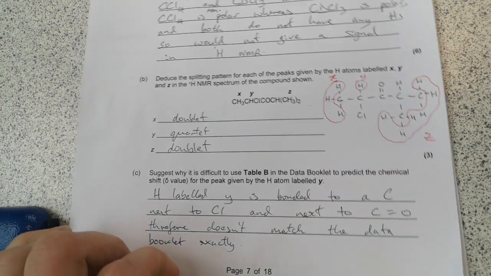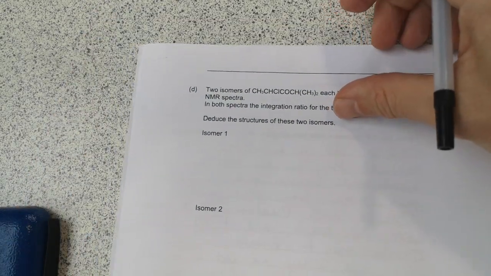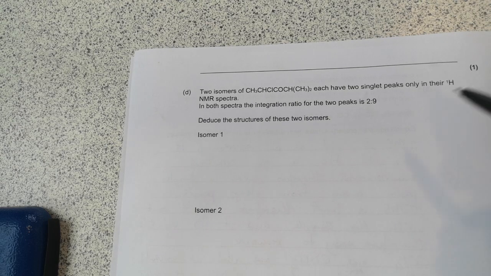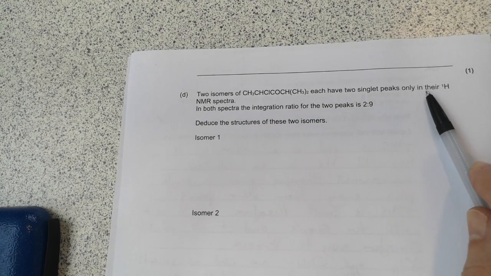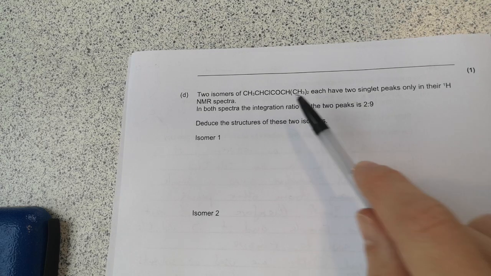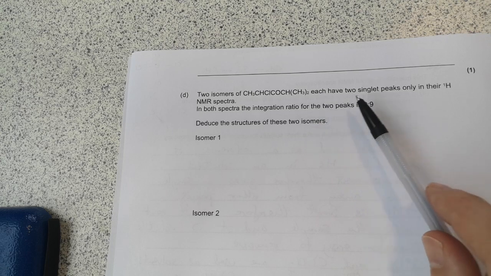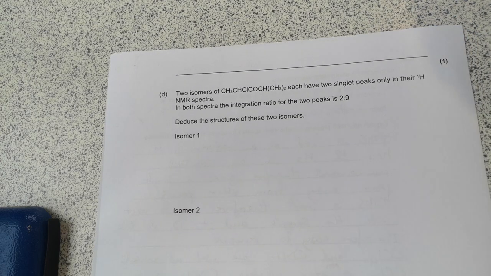Okay, we might be able to estimate it from the data booklet, but it doesn't give you an exact kind of range. Okay, so we turn over. We've got one more part of this particular question. So 2 isomers of this each have 2 singlet peaks only in their proton NMR spectra. In both spectra, the integration ratio for the 2 peaks is 2:9. Deduce the structures of these 2 isomers.